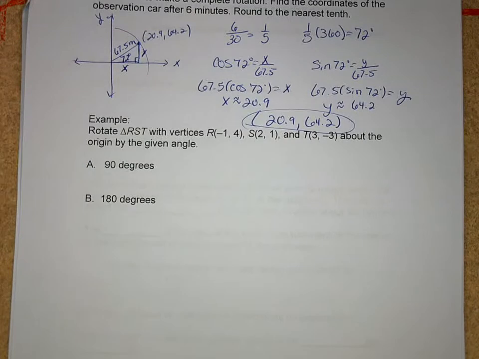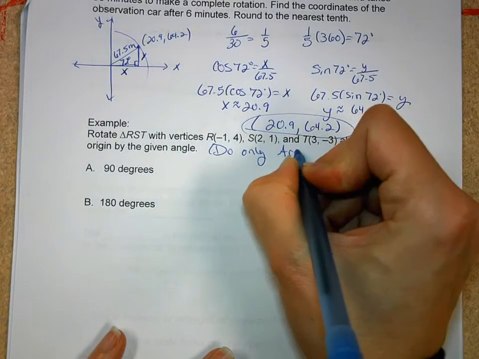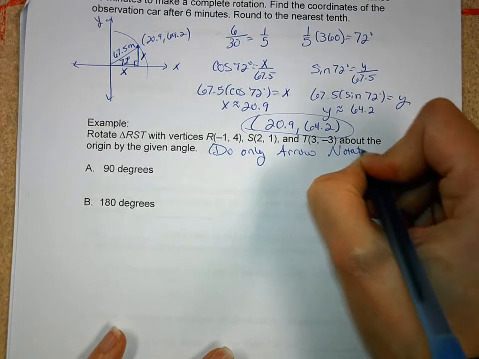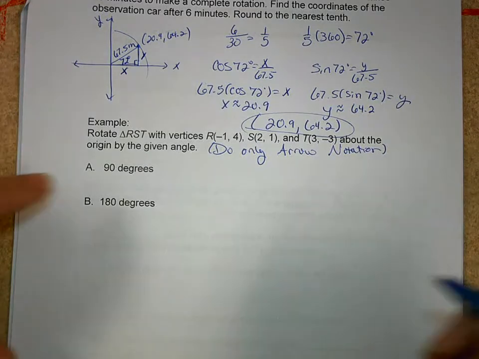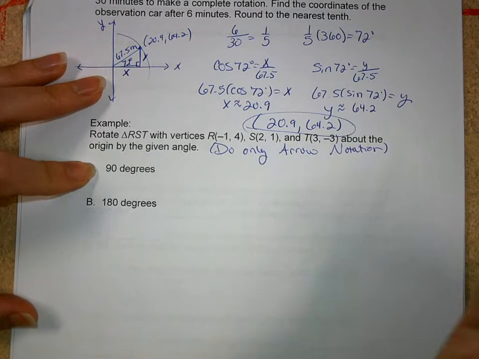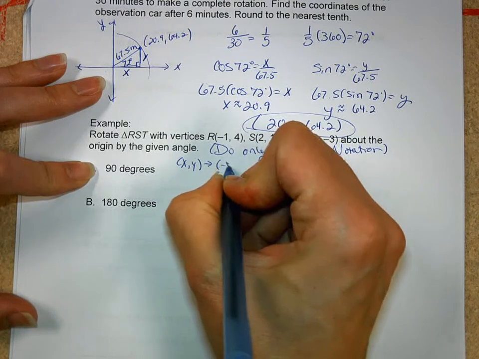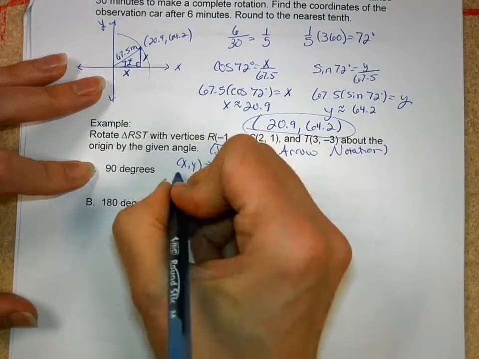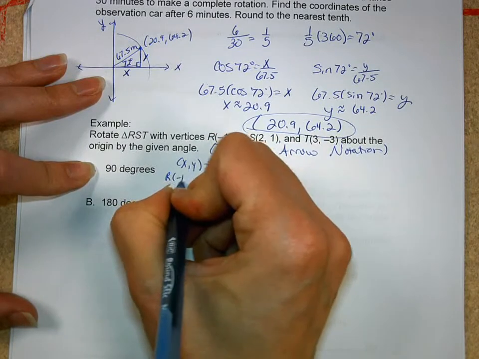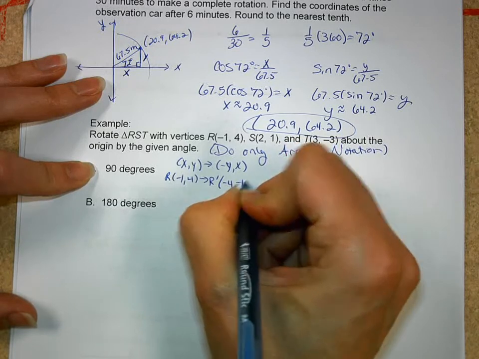Now, the next one says show a rotation about the origin by the given angle. Here's the thing, do only arrow notation. I don't need for you to graph it. Graphing, hopefully you guys are kind of getting this down by now. But with this, if I know it's a 90-degree rotation and I'm rotating it that way, I need to remember what my arrow mapping for that is, and that's going to be (x, y) goes to (negative y, x). So I'm going to use that as my guide with this again. So R is over here at negative 1, 4. So R prime is at negative 4, negative 1.